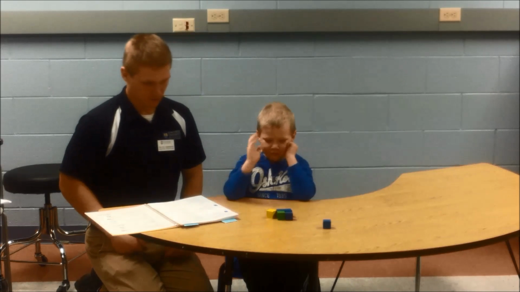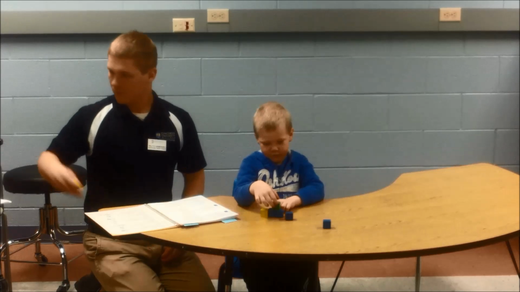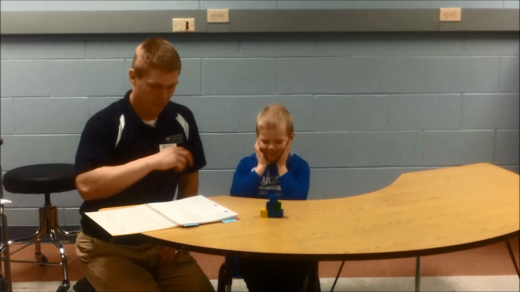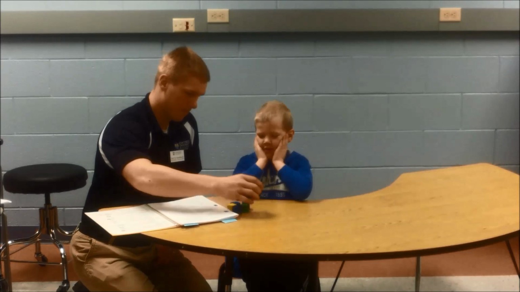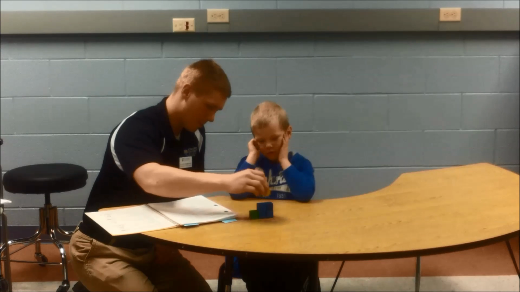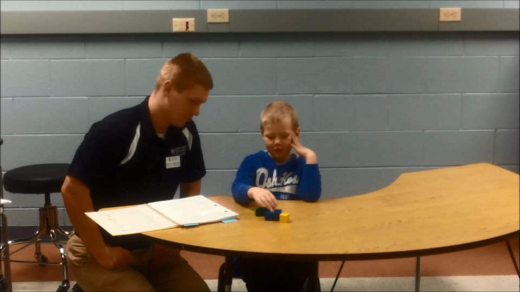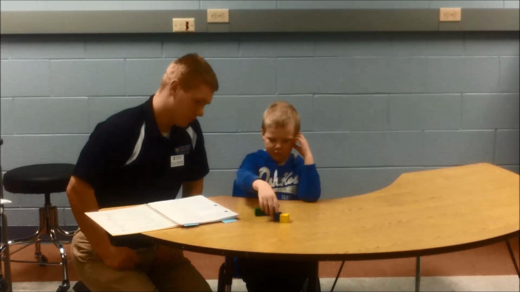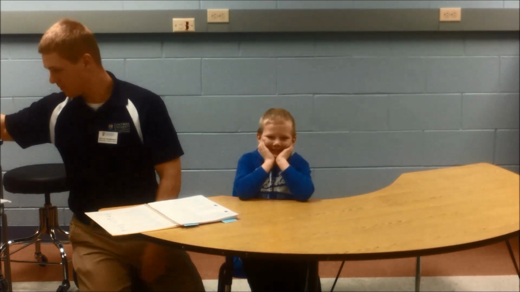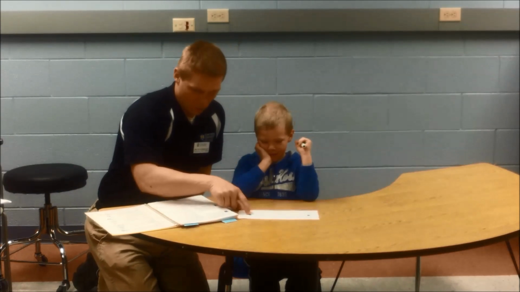Can you make the stairs like I did? Build the steps like I did. Draw a straight line from one dot to the other dot.